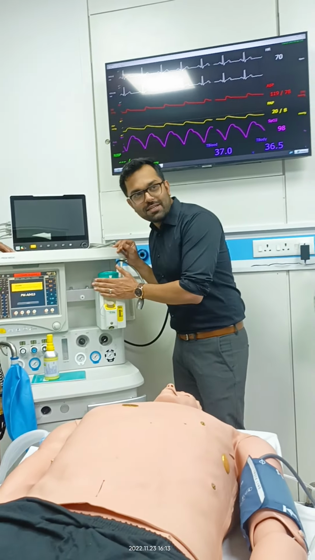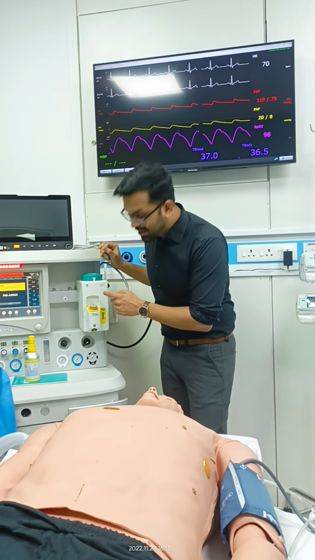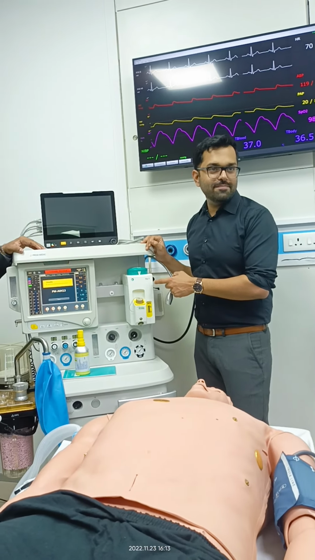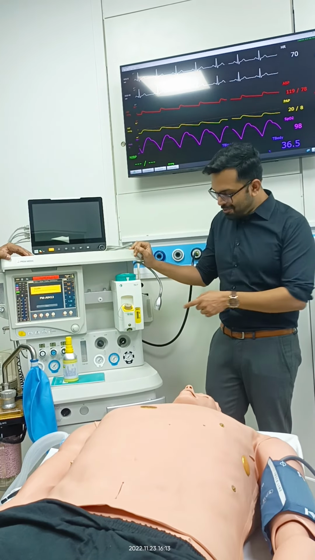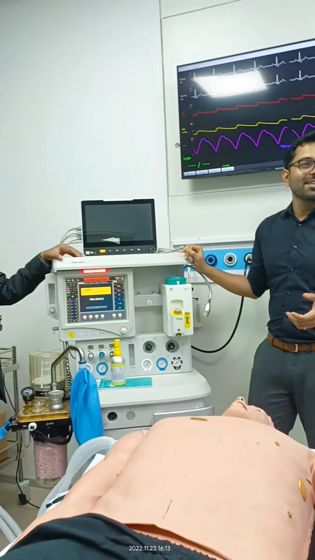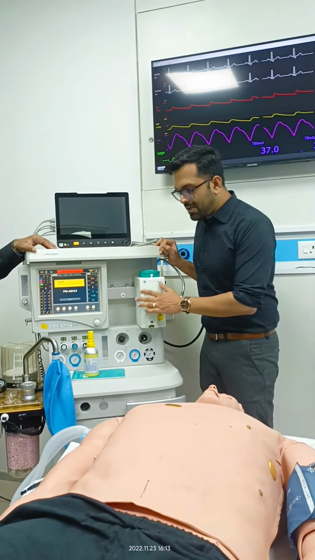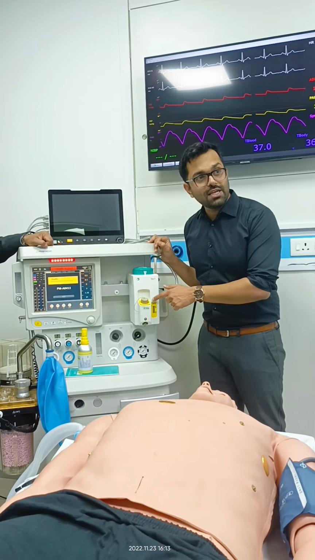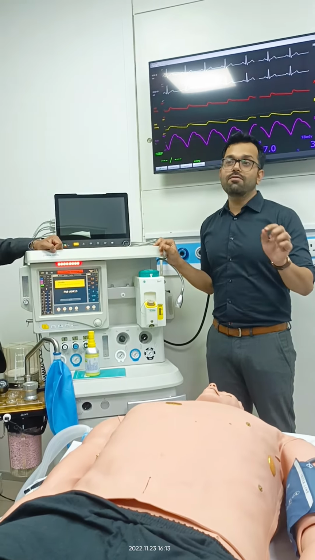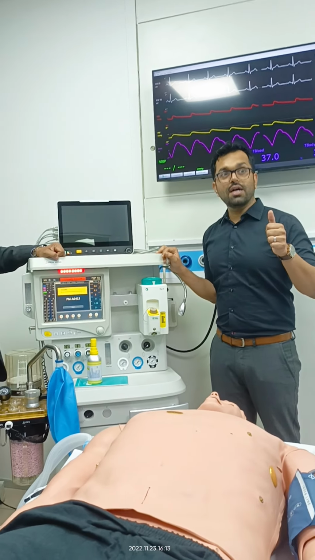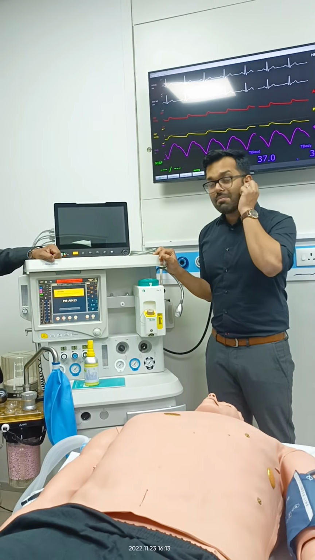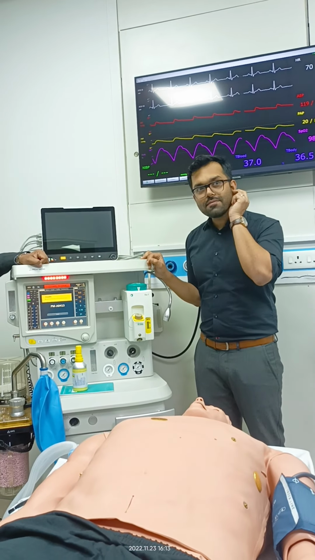So, vaporizer, and what type of inhalation agent is in this vaporizer? Sevoflurane. It's written here. Vaporizers are color coded. This one is yellow in color. Sevoflurane is always yellow in color. Then you have violet, which is isoflurane. Do you remember the MAC value of sevoflurane?